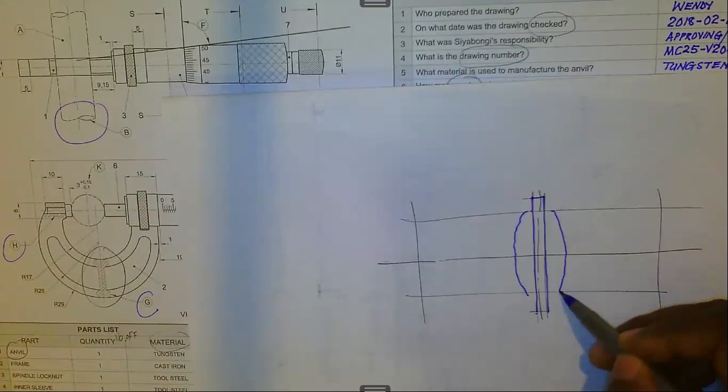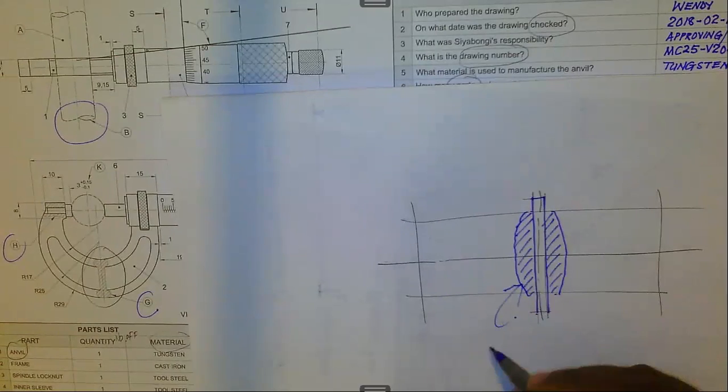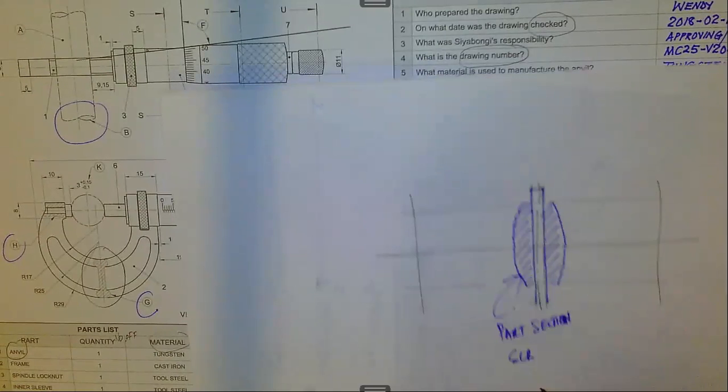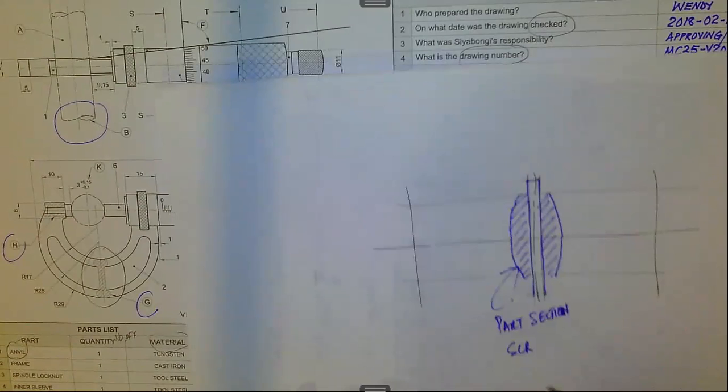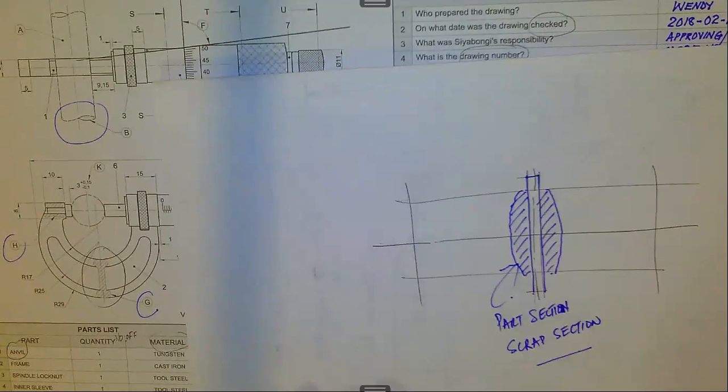So this is what we refer to as part section, or it can also be referred to as scrape section. As long as there is detail inside a component that would not be hatched normally, you need to expose that detail by scraping it so that you are able to show it, which is what we refer to as part section.